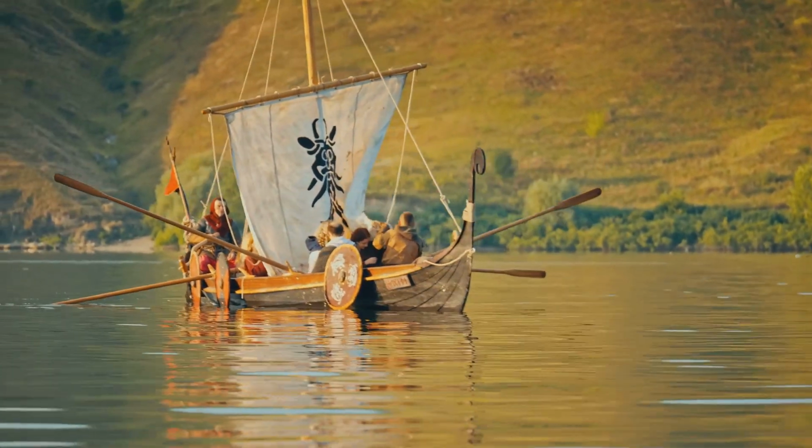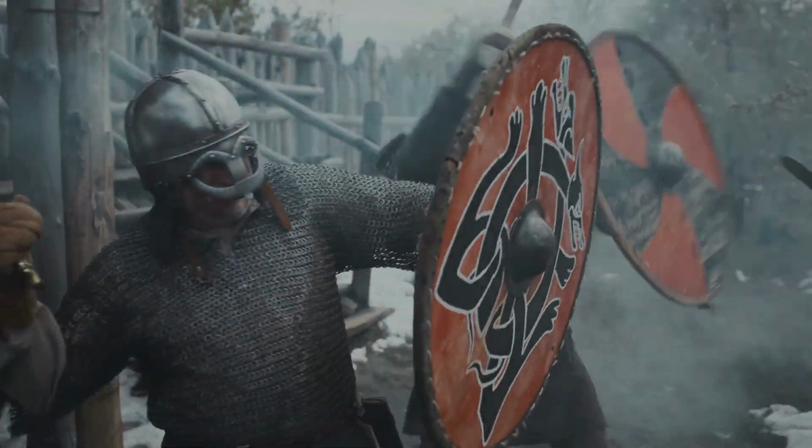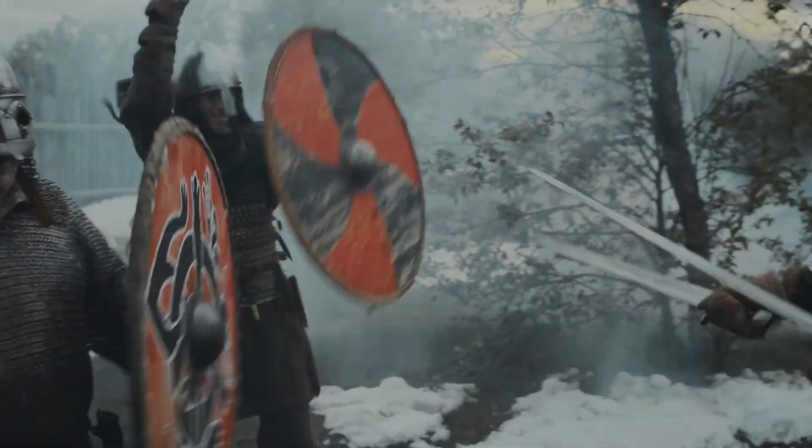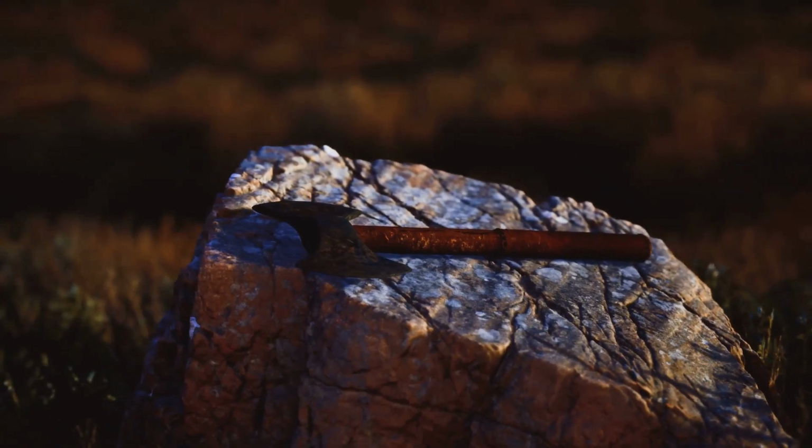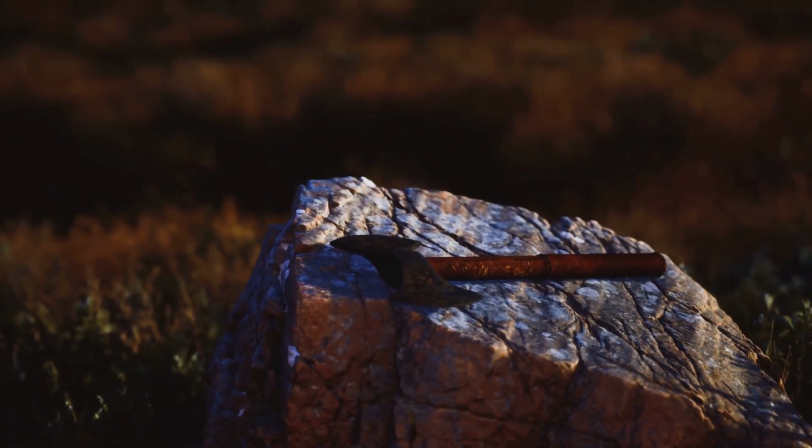Enter the Vikings. From the 8th to the 11th centuries, Viking invasions brought a slew of Norse words into the English lexicon. Words like sky, egg, and knife all have Norse origins.